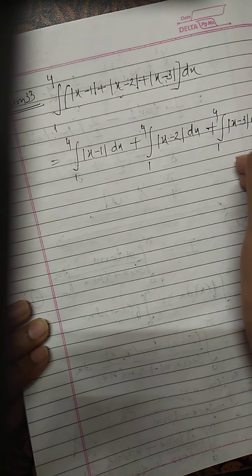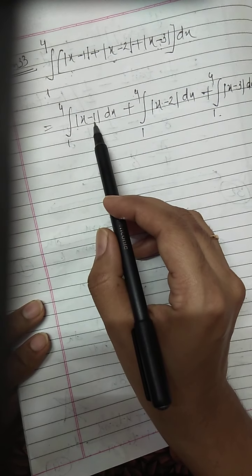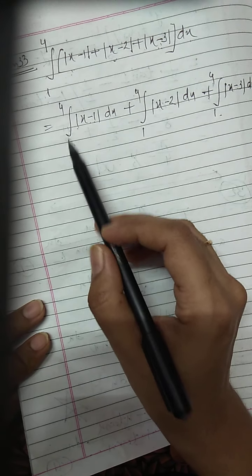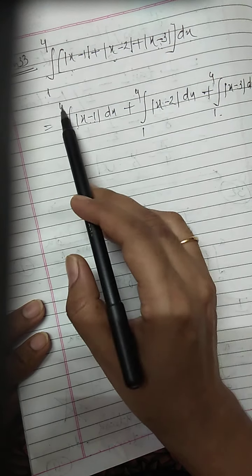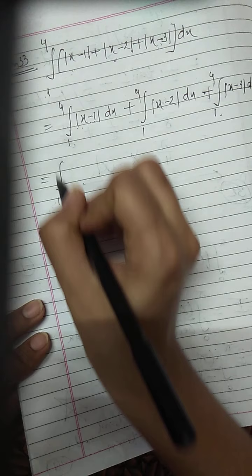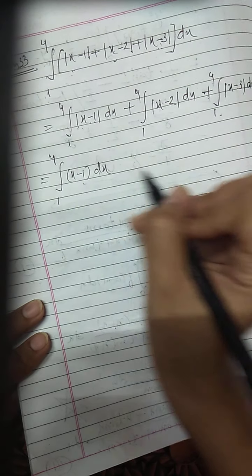Now we can apply our definition of modulus function over all these three integrals. Now x minus 1, at x equal to 1 the integral will break, and we already have 1 to 4. So in the limit 1 to 4 this function will give us a positive value only. So we will have 1 to 4, and here it will be simply x minus 1 dx.